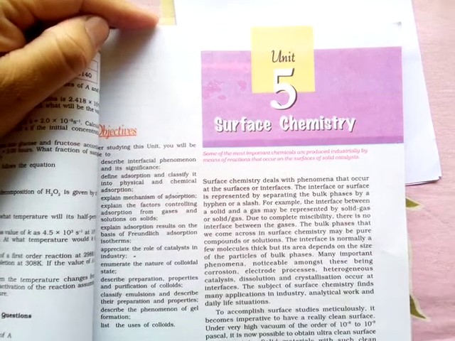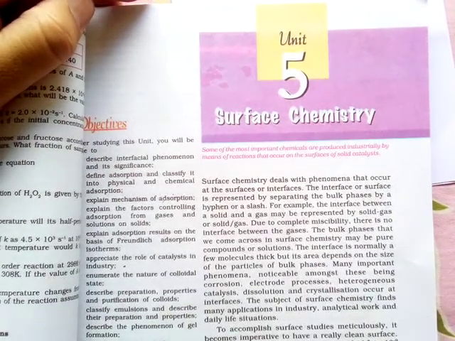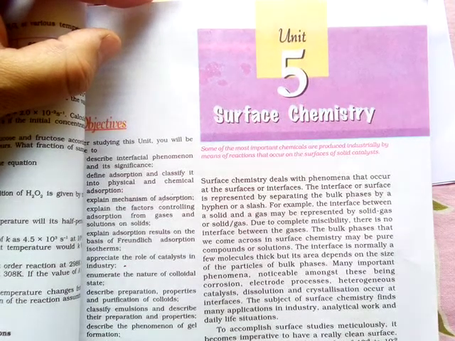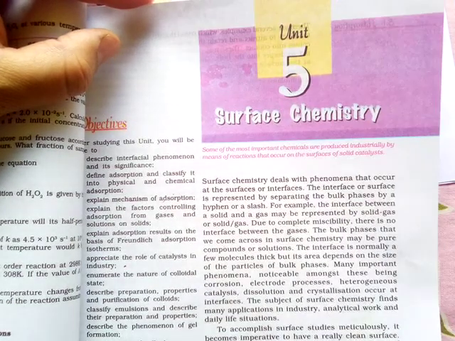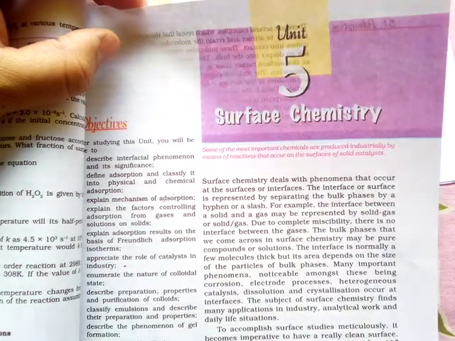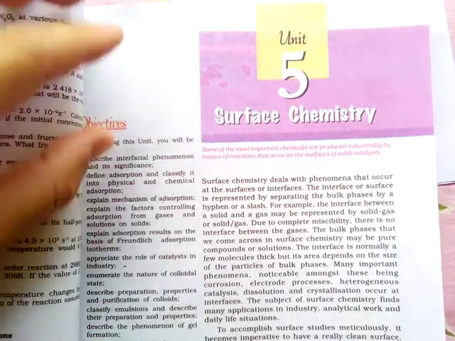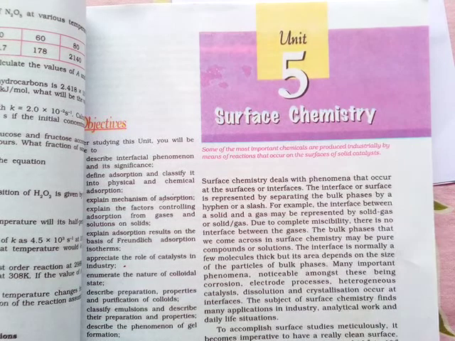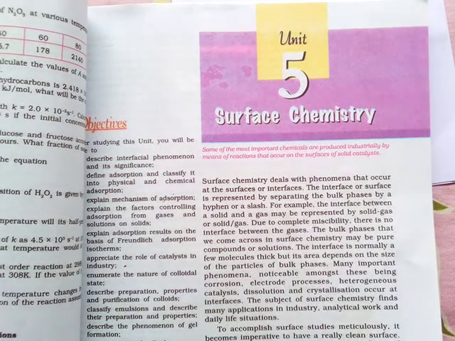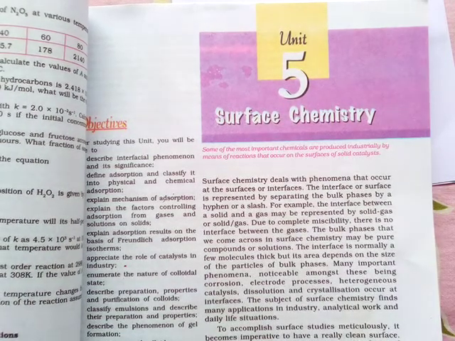Dear students, today we will be talking about surface chemistry. Surface chemistry means it's the chemistry that's related with the surface. In this chapter, we'll basically deal with the surface, the reactions that take place at the surface, or how the surface reacts to its surroundings.